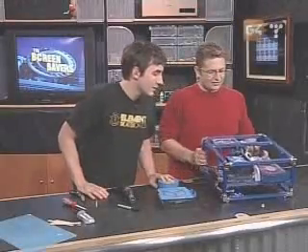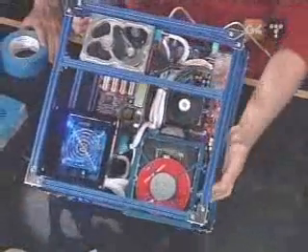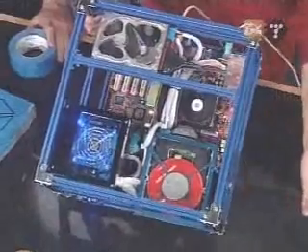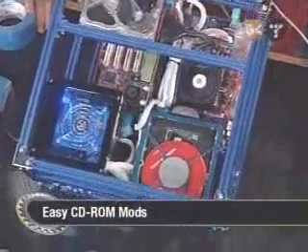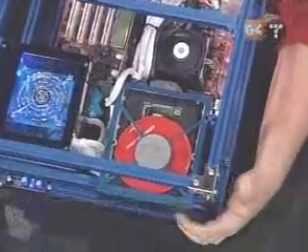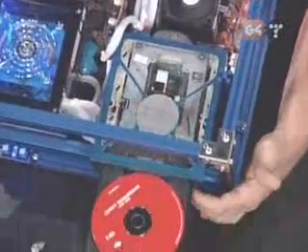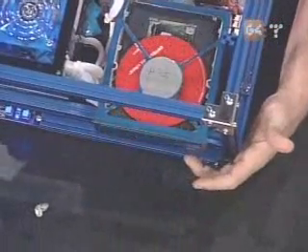Let's just show a little example. This modded drive over here is what we're showing. If you're going to have a drive in your system and the box is open, why not be able to see it? It's kind of cool. That's a CD in there, the red. You kick it out, then kick it back in. You can see it spin up.